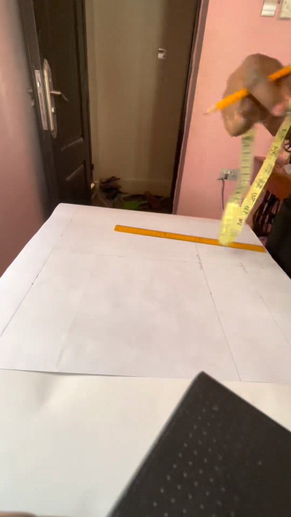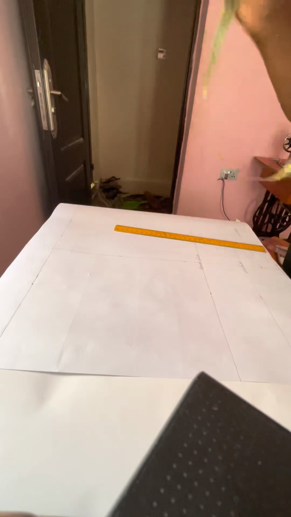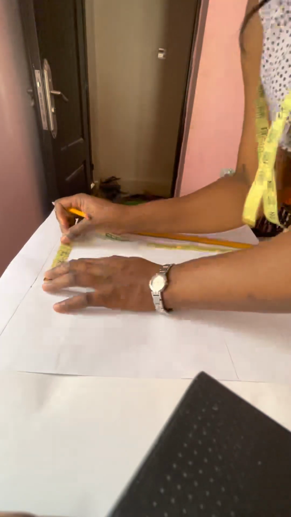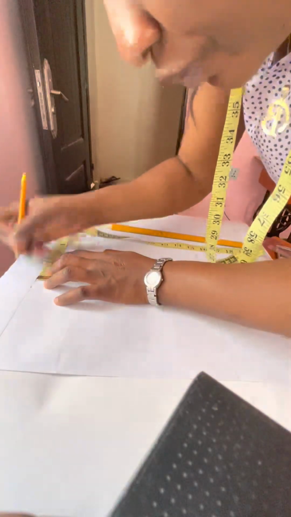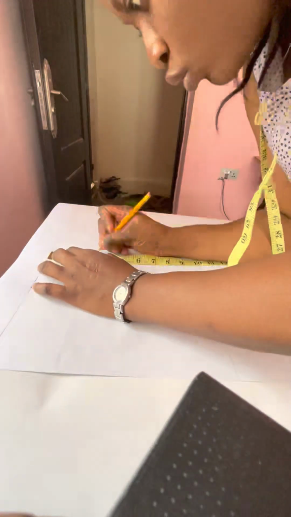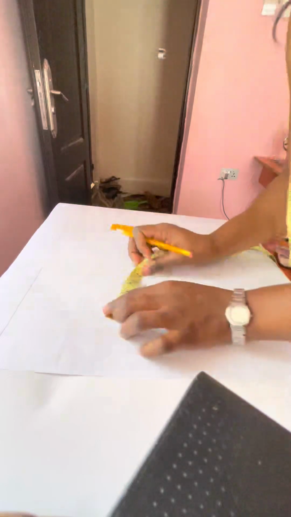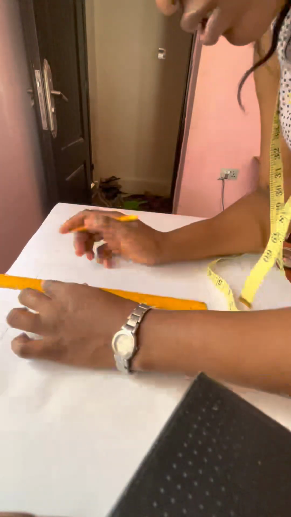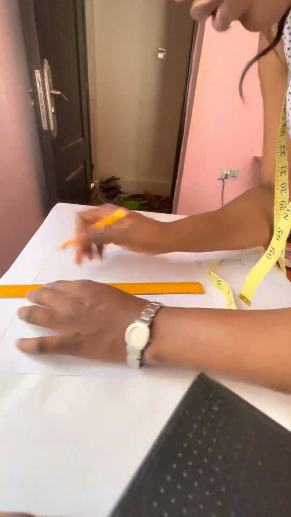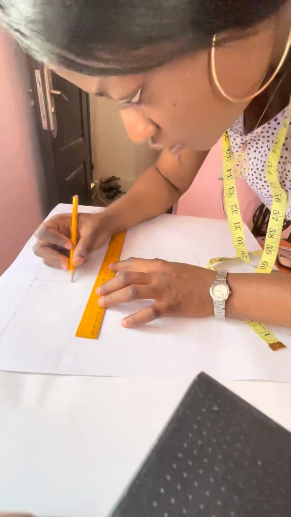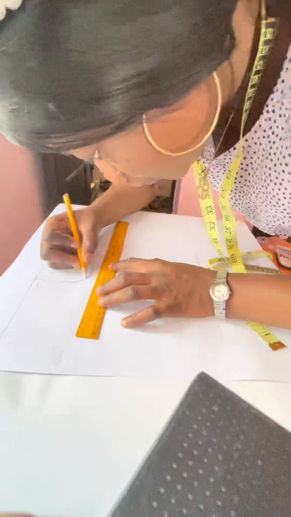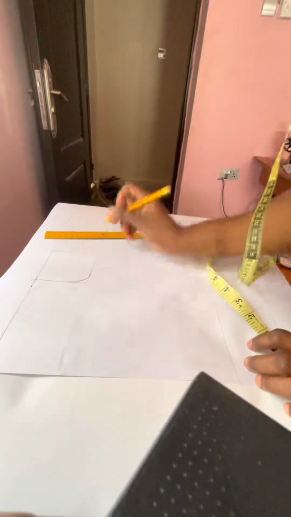The first thing we're going to do now is to mark out our neck. We're going to be doing 3 by 3. That means you mark 3 here, you come to this middle line and mark the 3. After marking that, you can always create a box so that it can be easier for you. You can use your hand or a French cuff. So these are 3 by 3.